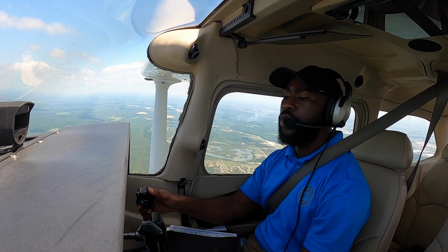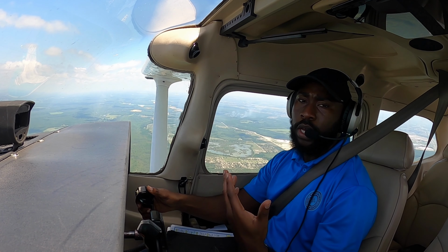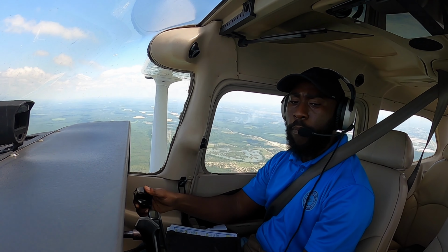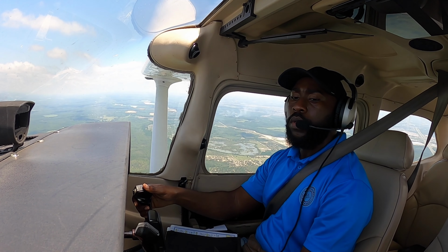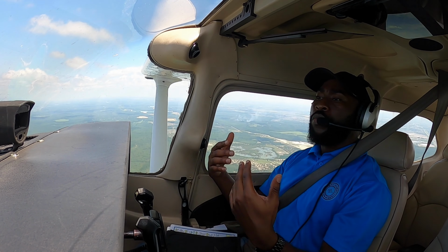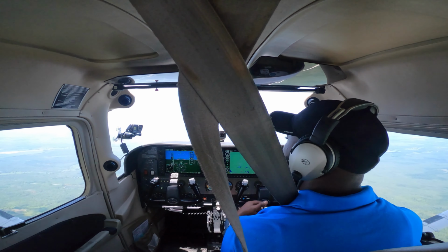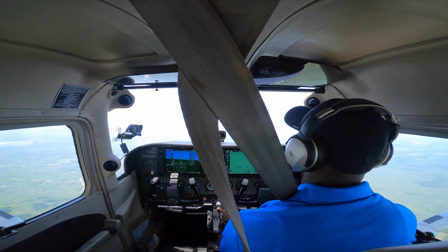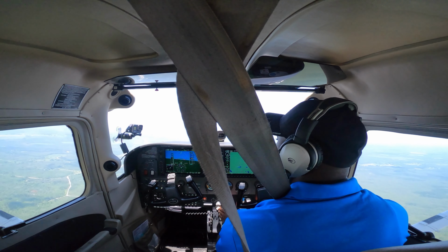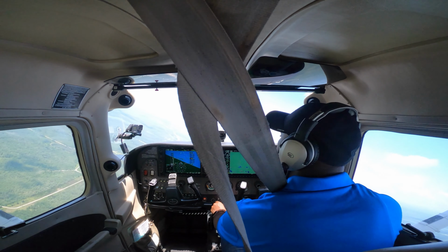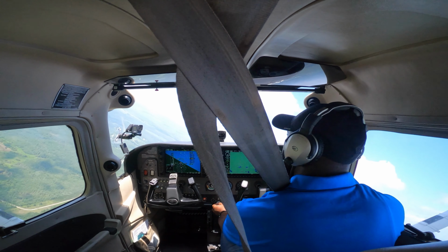So that's how you do the steep turns, where you account for that descent with back elevator pressure. I'll do another one, the steep turn to the left-hand side, to show you how you would want to perform it. On the left-hand side, you want to start by adding a touch of power and establishing that 45-degree bank.